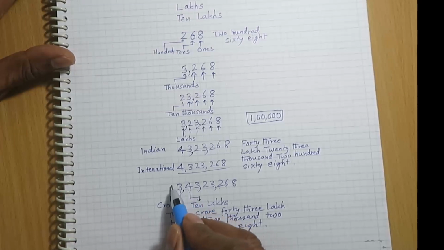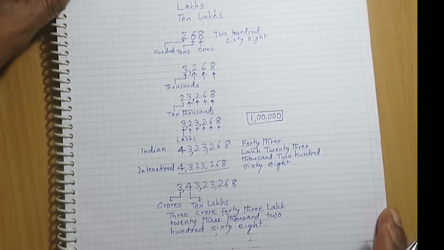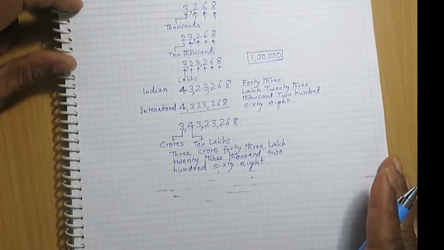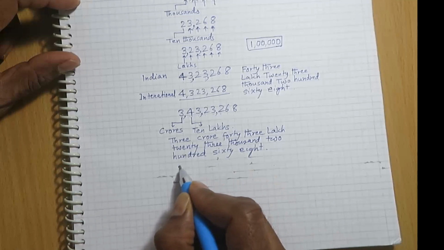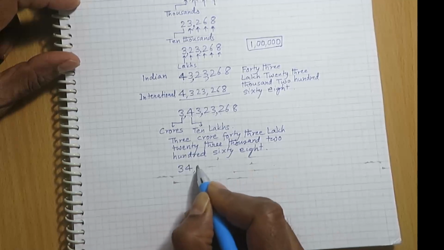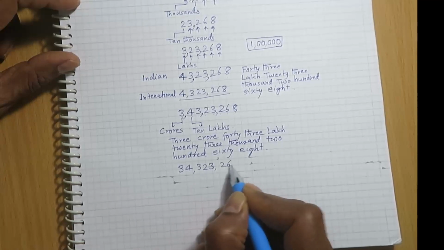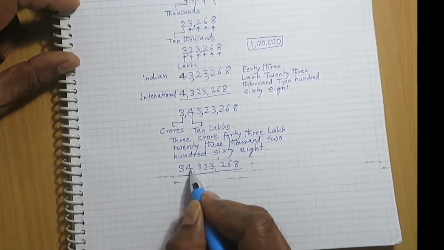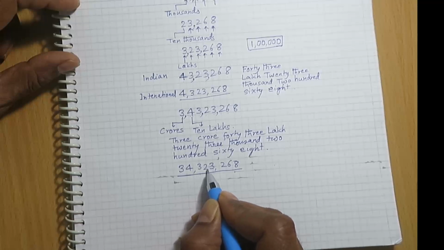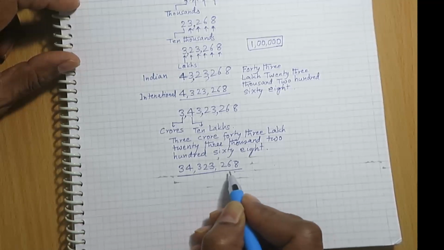Okay, so the same number if we write in the international system, then I will write 34 comma 323 comma 268, and I will read it like 34,323,268. This is also a very large number.